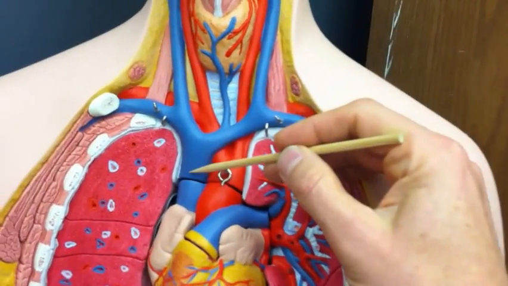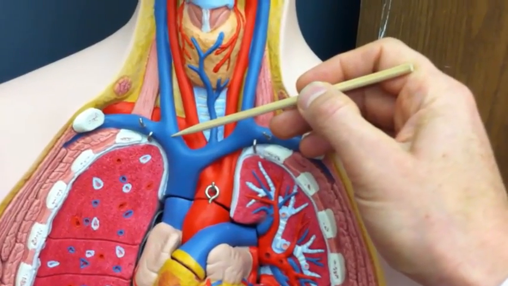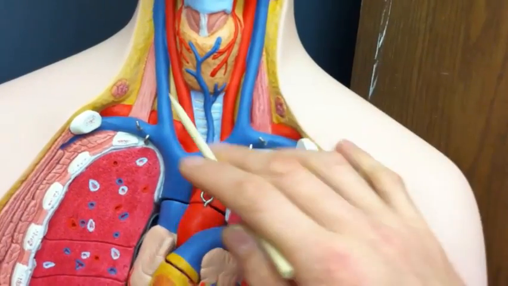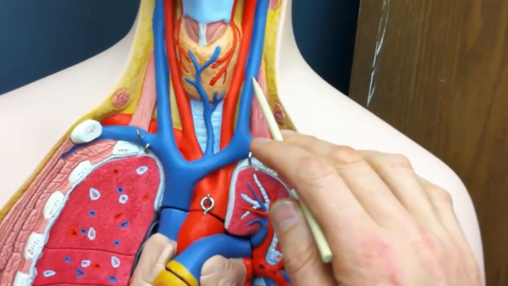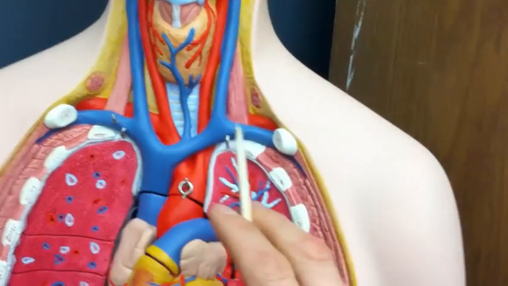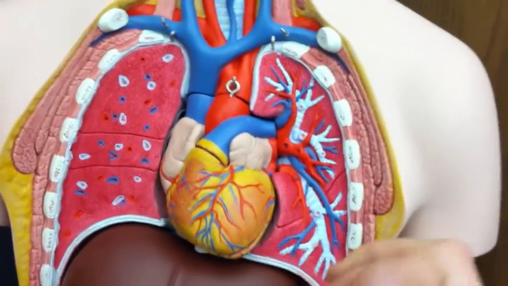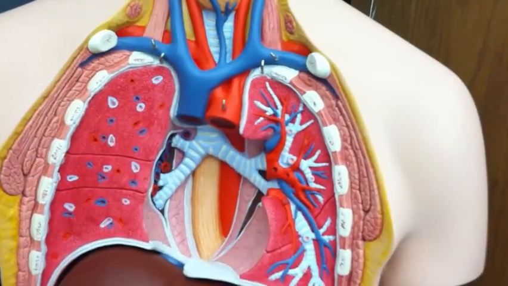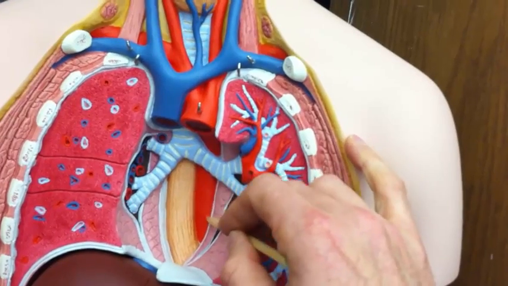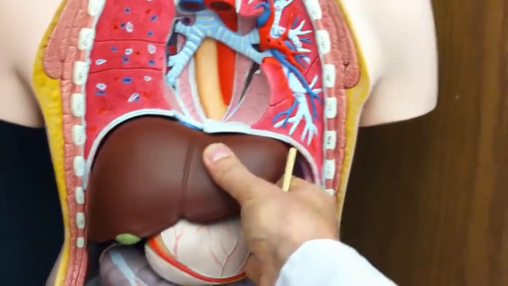Let's go to the veins. Here's the superior vena cava. That therefore makes this the right brachiocephalic vein and left brachiocephalic vein. And then we have the right jugular vein and left jugular vein. And then the right subclavian vein and the left subclavian vein. I'm going to remove the heart to see if we can see vessels behind it, and we do see, just like on that last model, we see the thoracic aorta in here. And then as long as I've done that, let's keep going through.